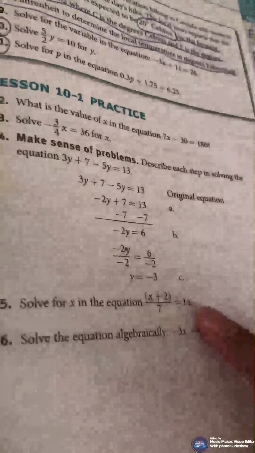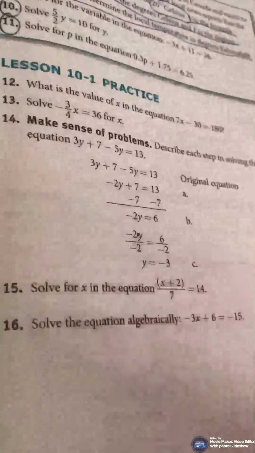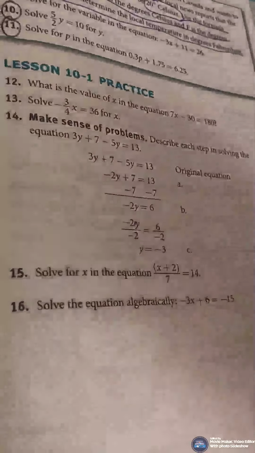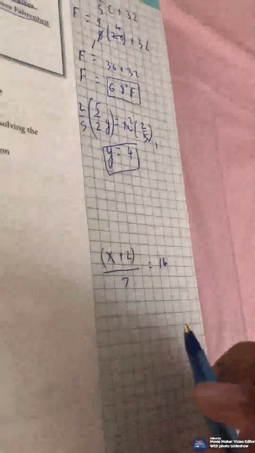So let's solve 15 because this might be a little tricky. We didn't encounter this type of problem yet. So let's write the original equation over here first. (x plus 2) divided by 7 equals 14. So let's read the problem and what we have to do.